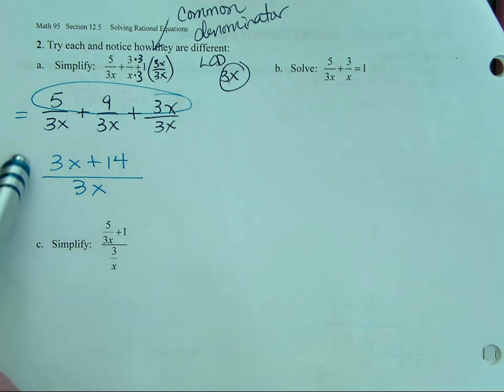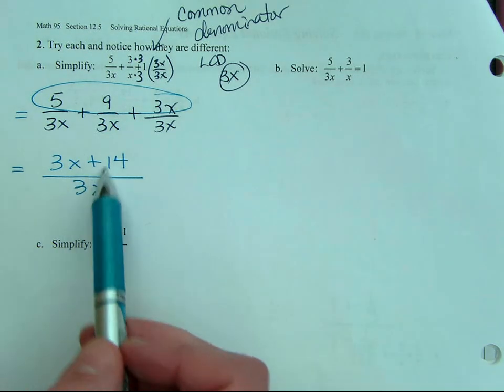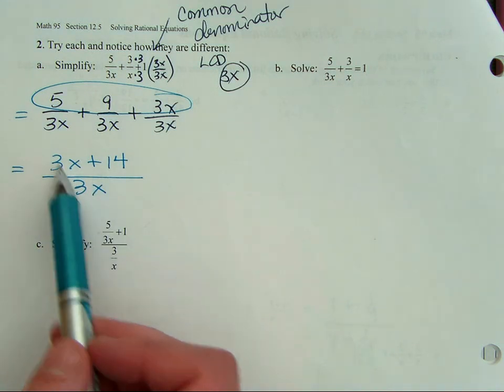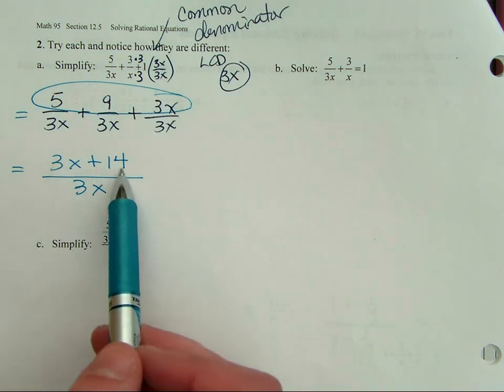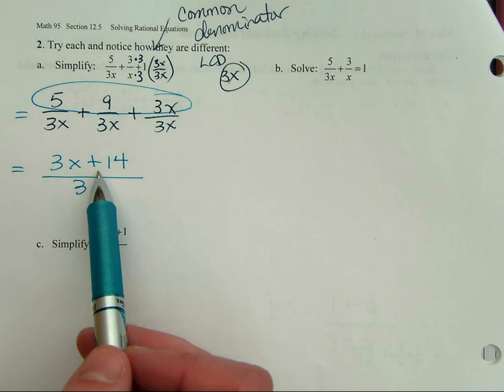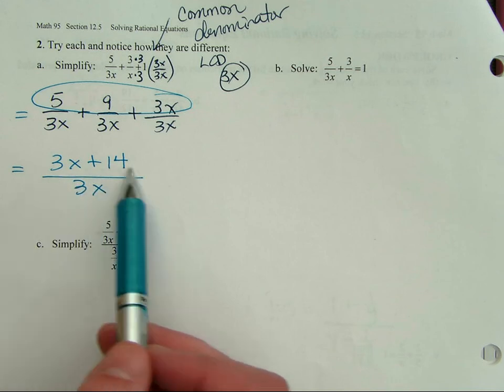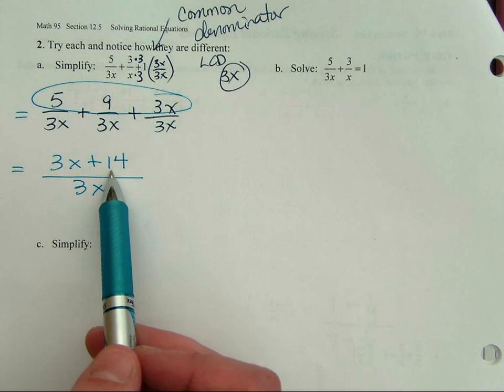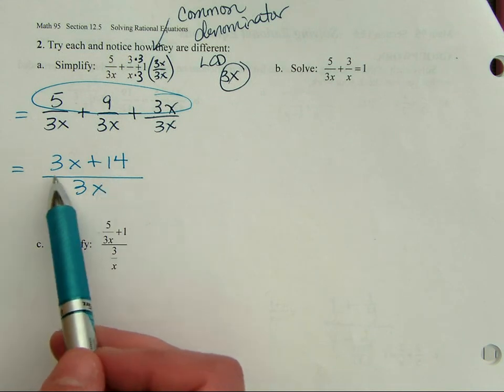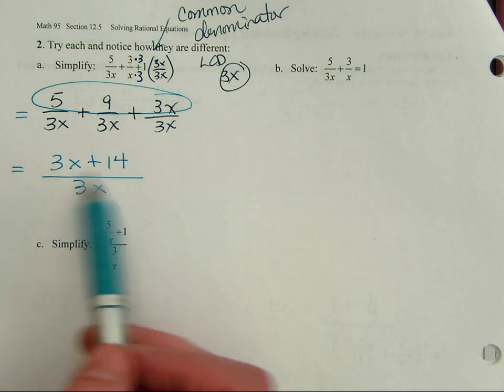Now, can you just cancel those 3x's? I thought I would want to be able to divide. Could I? No. And that's because of this plus 14 in the middle. So we can't divide this. We can look at the numerator and see if anything can factor. Is there a greatest common factor between 3 and 14? Why not? 3 doesn't go into 14, right? And 3 is prime, so nothing goes into either one.